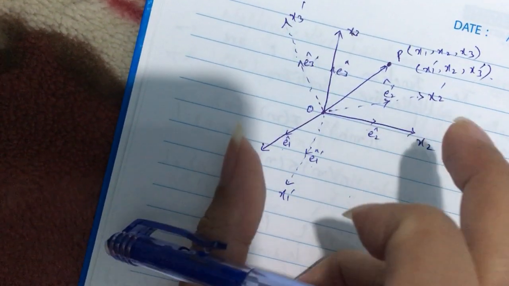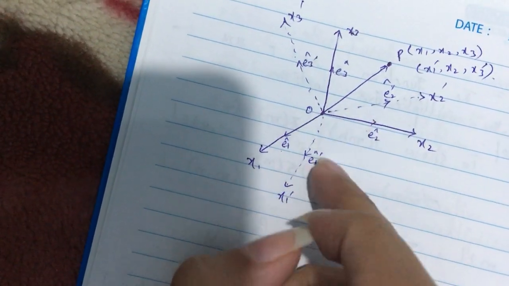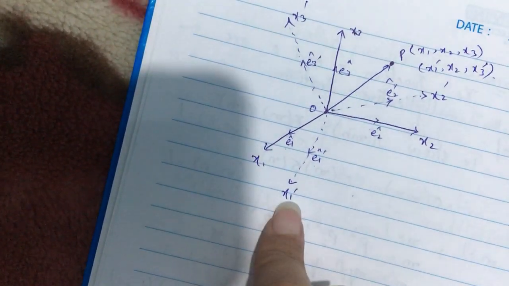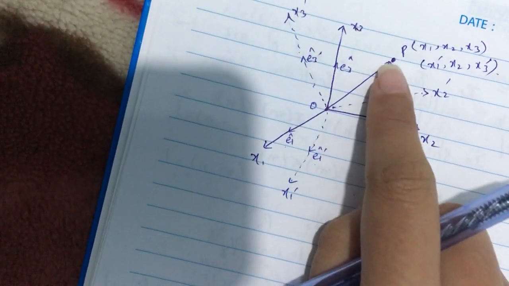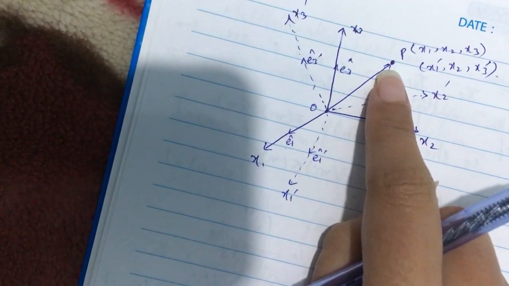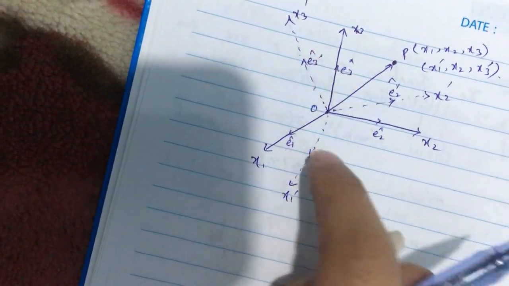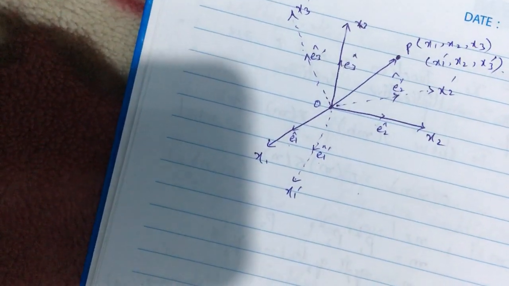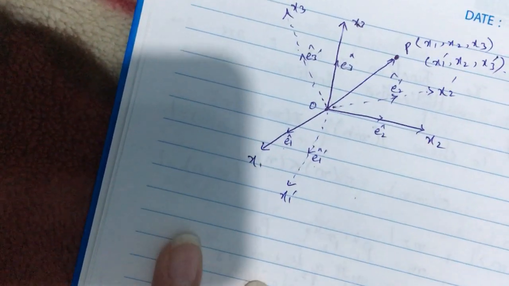Now first we are going to find the transformation equation, expressing the coordinates x1 dash, x2 dash, and x3 dash of some arbitrary point in the K dash system in terms of x1, x2, and x3 in the K system, and just like that we can find the reverse, vice versa.